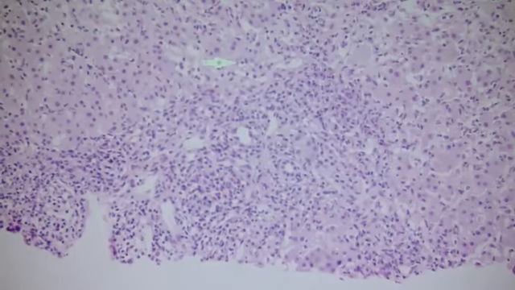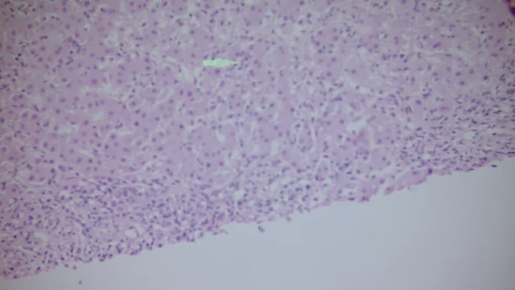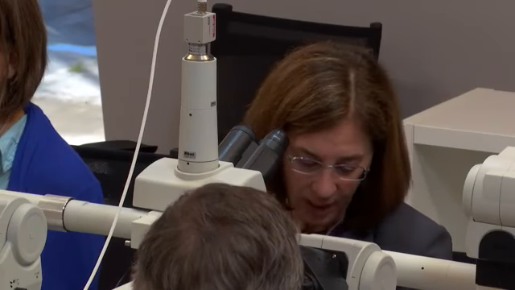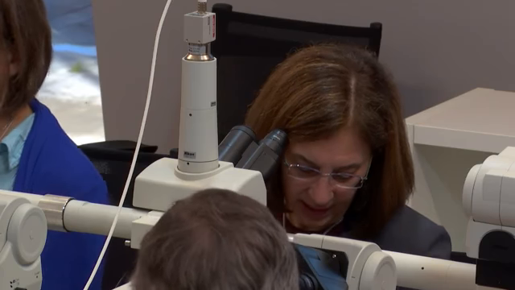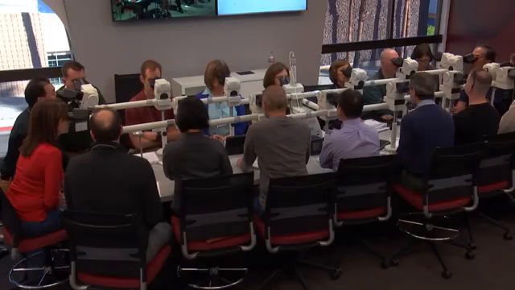And you notice on this case, there's really not a predominance of plasma cells. But I would absolutely be thinking about that on this one. Now, this other case is also very active.